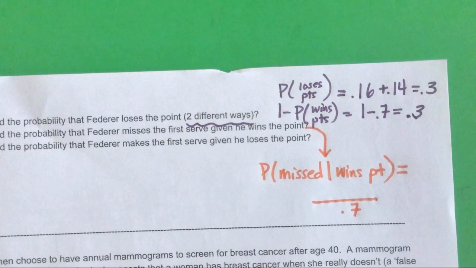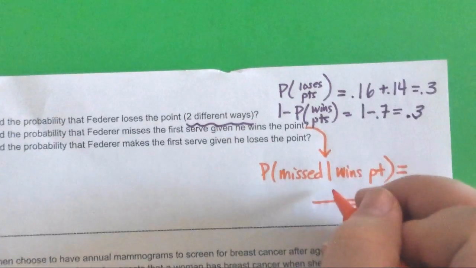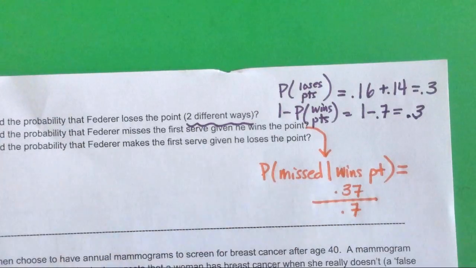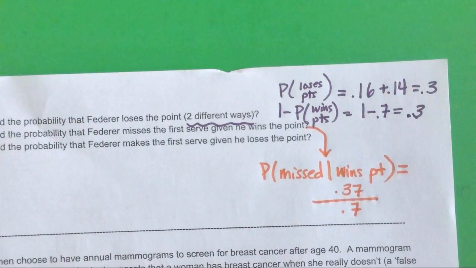So what should I put in the numerator? The 0.37. That makes me sad. The 0.63. Oh, no, the 0.37 doesn't make me sad. Yay. Okay, I understand now. Sorry, I'm slow. But is he right?